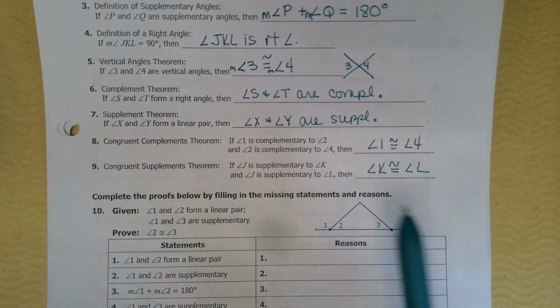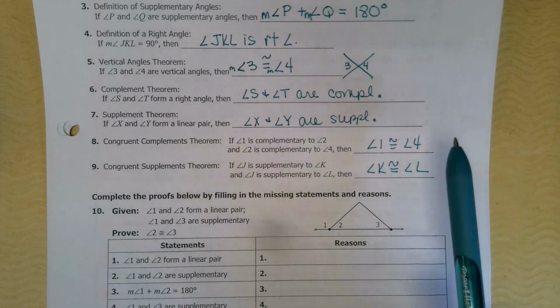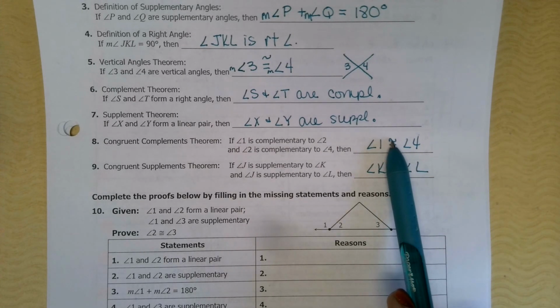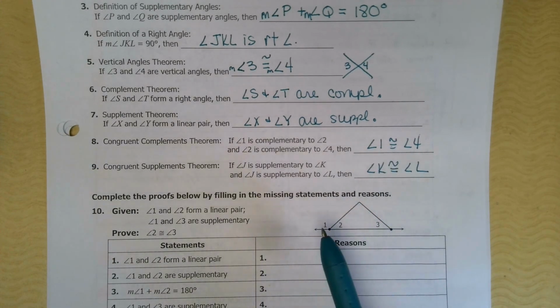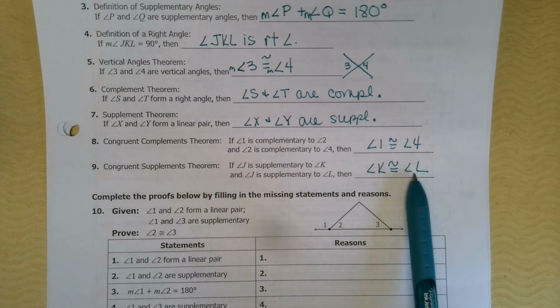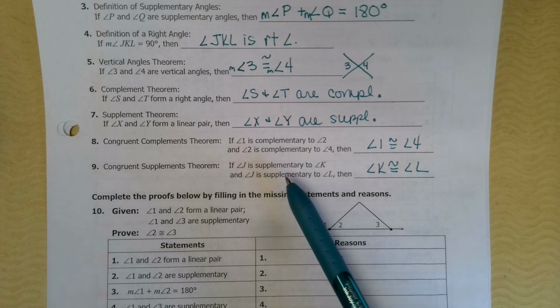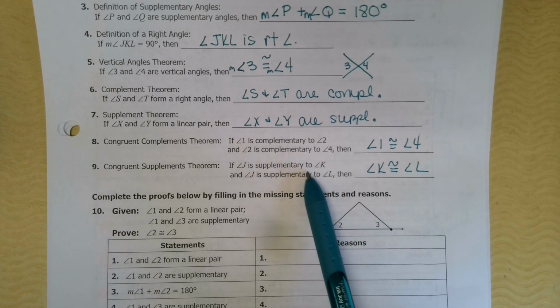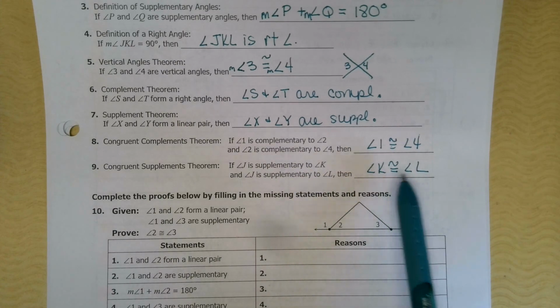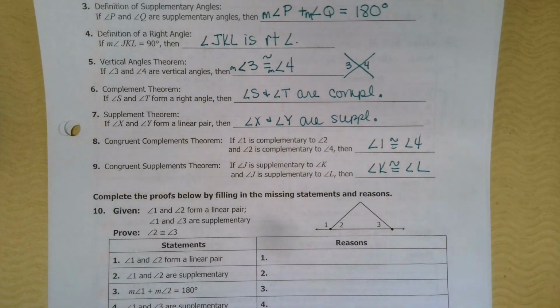All right, so you should have put angle 1 is congruent to angle 4. By the way, I can't put congruent in my typing on the page, so I usually write out the word if I can fit it in there. Okay, and then the same thing for number 9. I'm not going to ask you about that, but it says if angle J is supplementary to angle K and angle J is supplementary to angle L, then angle K equals angle L. I hope this is looking a little bit easier to you.